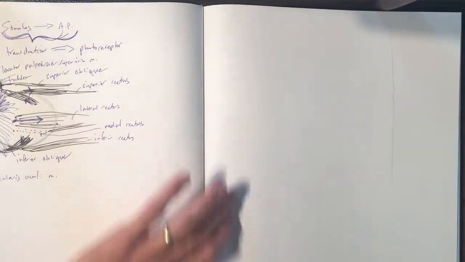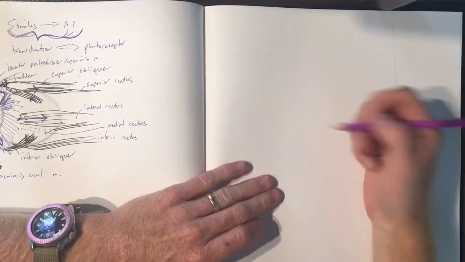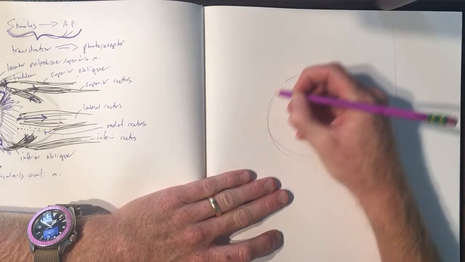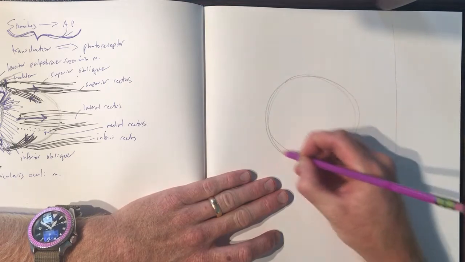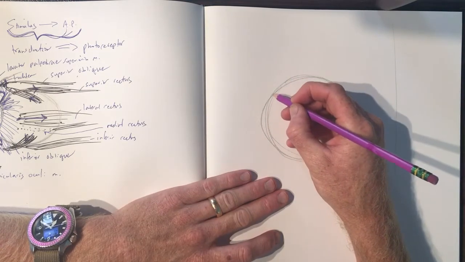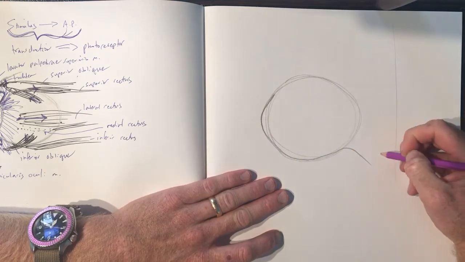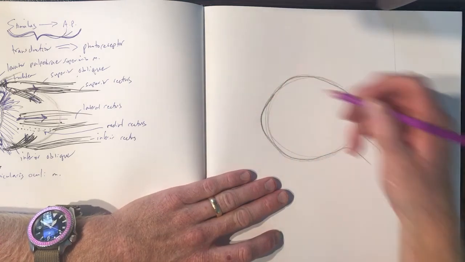All right, good. So now that we've gone over the external structure of the eye, let's talk about what's inside this eye. We're going to draw another picture of the eye here. Again, we're going to focus on the lateral view. We'll talk about what's inside this eye.